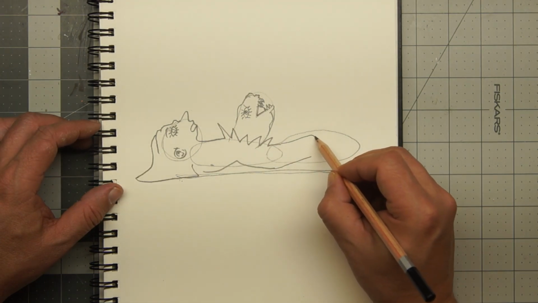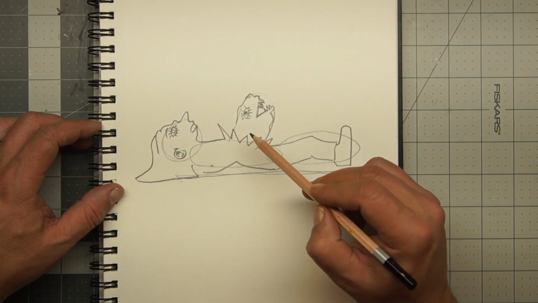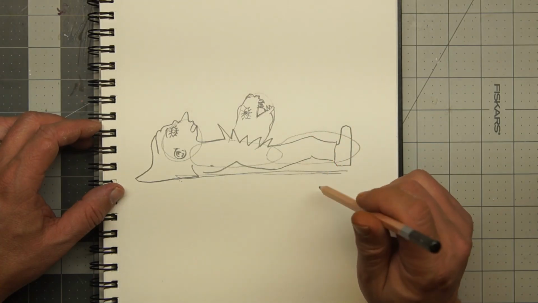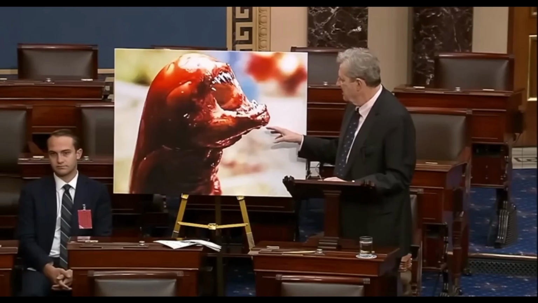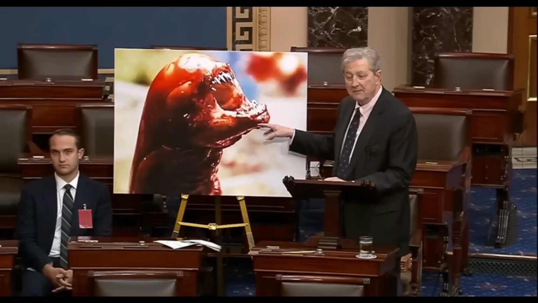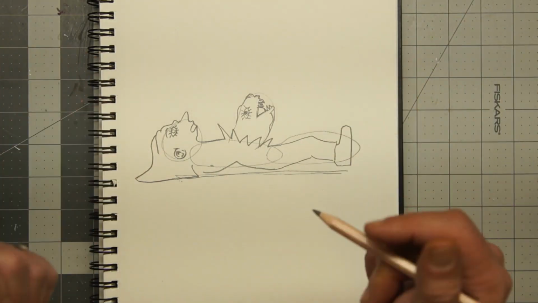An artist once told me, if you want to draw better, more accurate, use something. What was that thing? This is a photograph of the alien from the movie Alien. Oh, thank you. That's what it was.